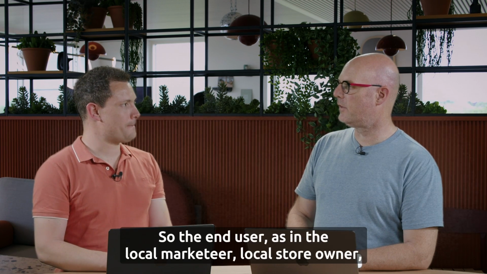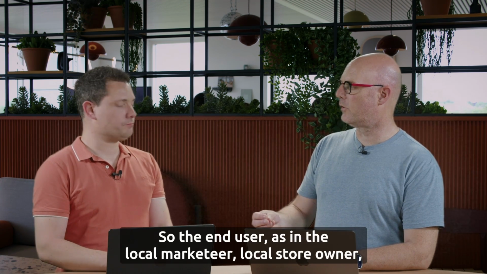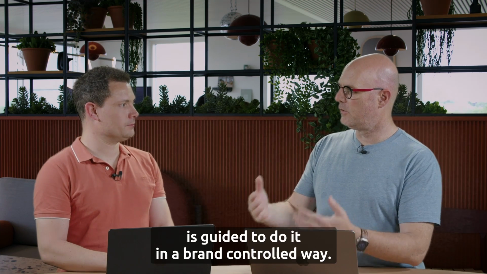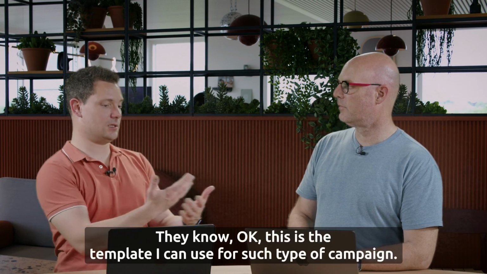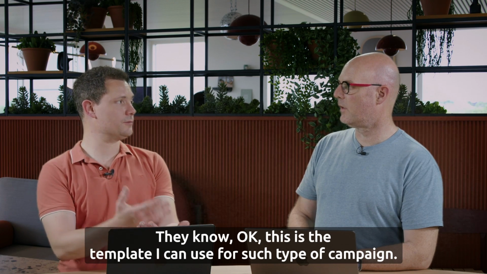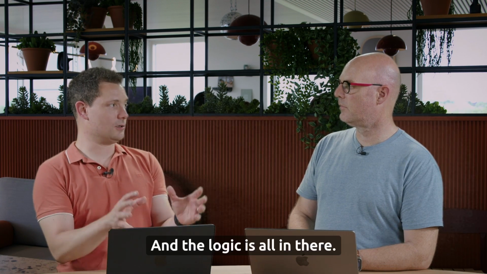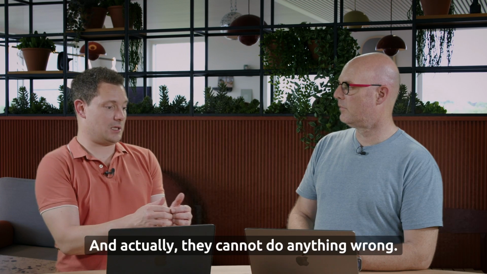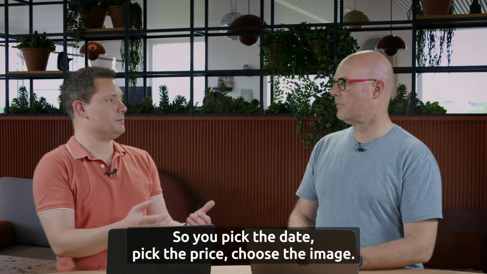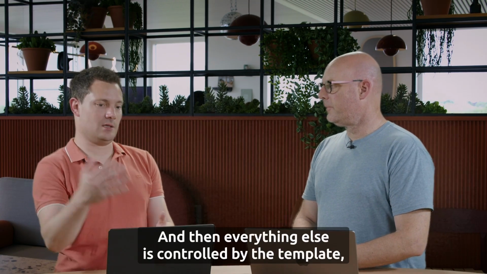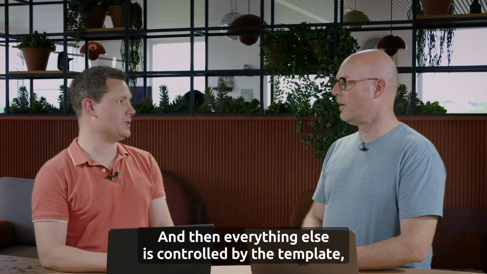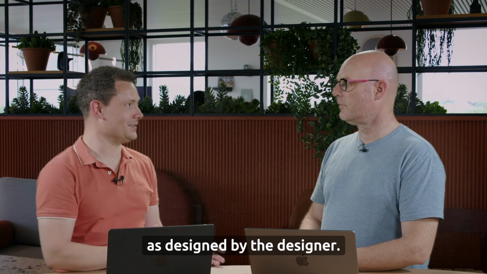So the end user, as in the local marketeer, local store owner, is guided to do it in a brand-controlled way. Yes, so it's very easy. So they have one template. They don't need to first pick from a set of templates. They know, okay, this is the template I can use for such type of campaign, and the logic is all in there. And actually cannot do anything wrong. Yeah. So you pick the date, pick the price, choose the image, and then everything else is controlled by the template as designed by the designer.